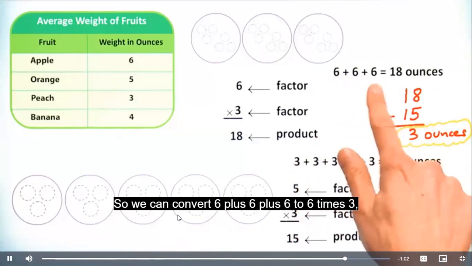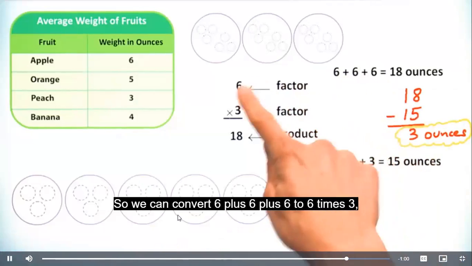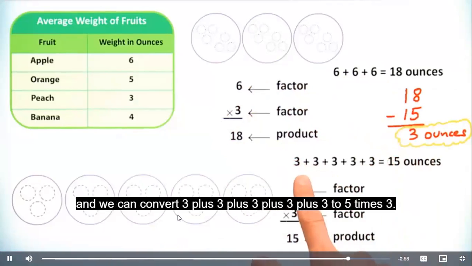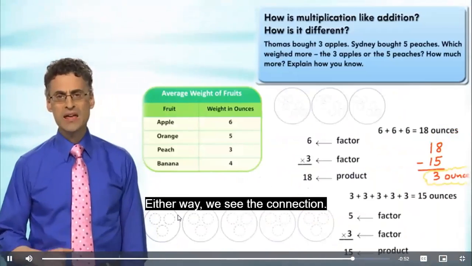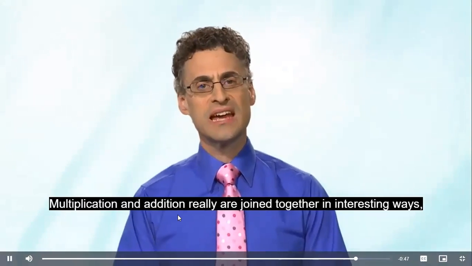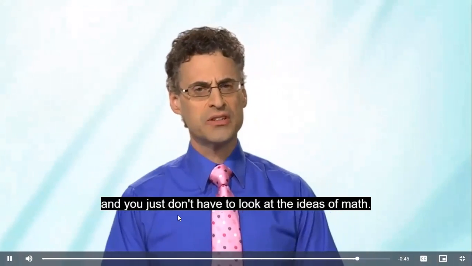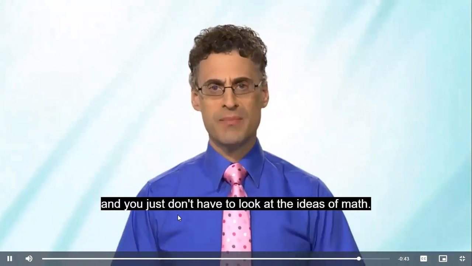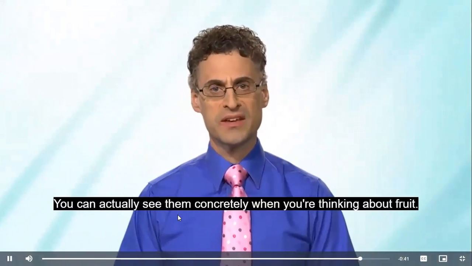So we could convert 6 plus 6 plus 6 to 6 times 3, and we can convert 3 plus 3 plus 3 plus 3 plus 3 to 5 times 3. Either way, we see the connection. Multiplication and addition really are joined together in interesting ways. And you just don't have to look at the ideas of math. You can actually see them concretely when you're thinking about fruit.